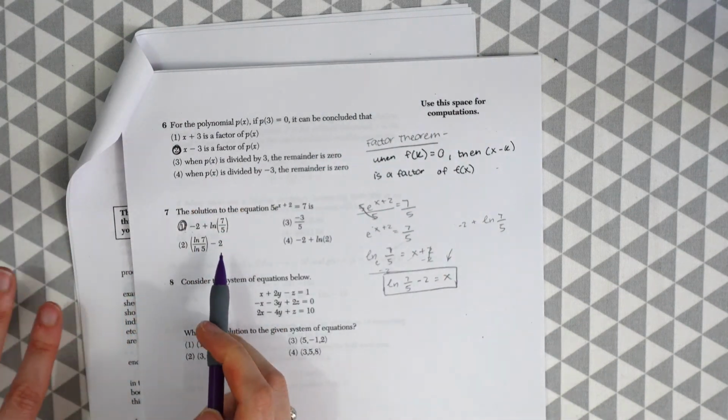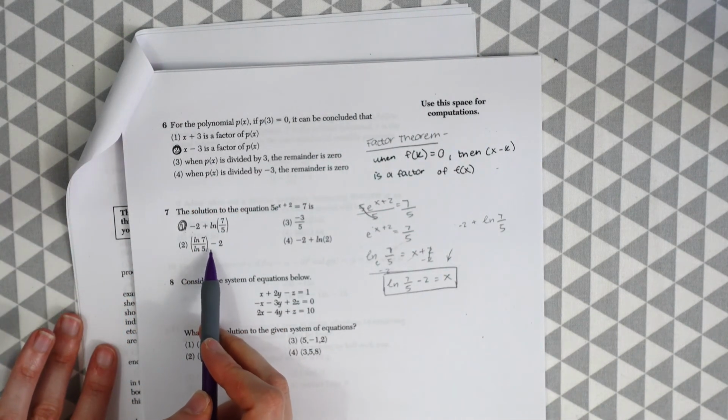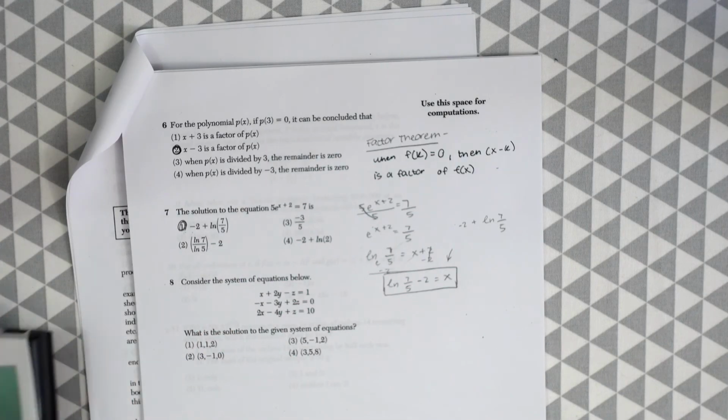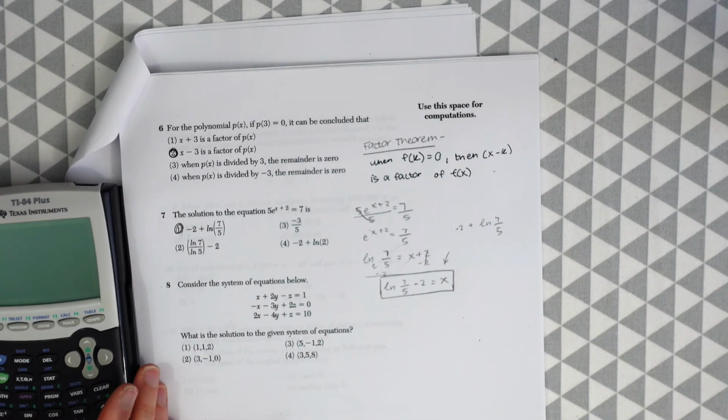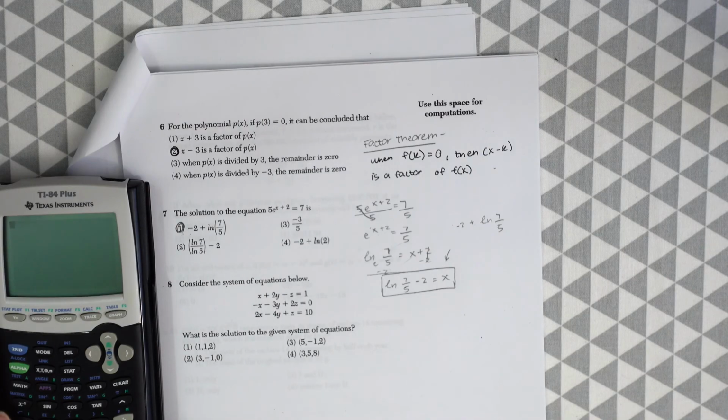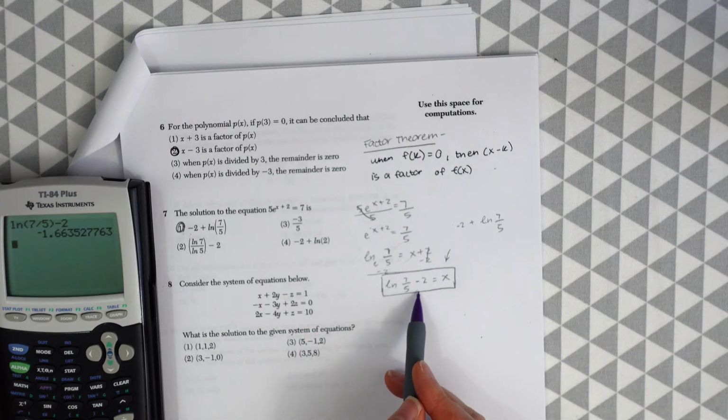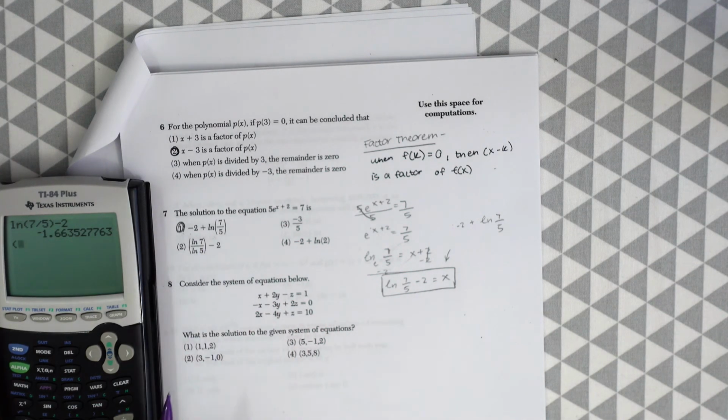And if you're confused and not sure, because this one looks similar as well, you can always plug the answer into your calculator and double check yourself. So if we plug in ln 7 divided by 5 minus 2, which is what we got right here, and then we plug in choice 1, which is the answer, we get the same thing. So that's how we know we're right.